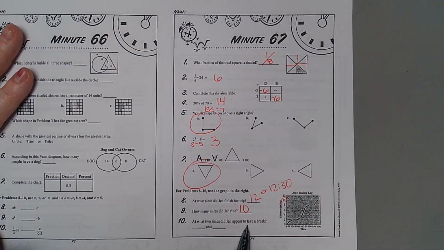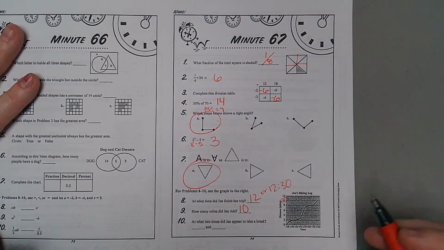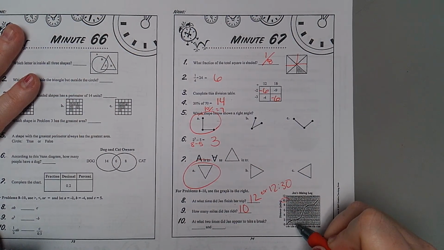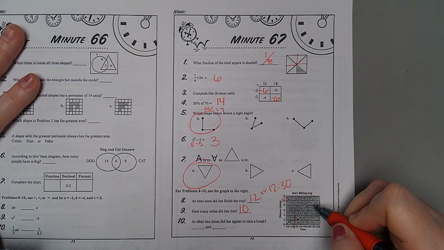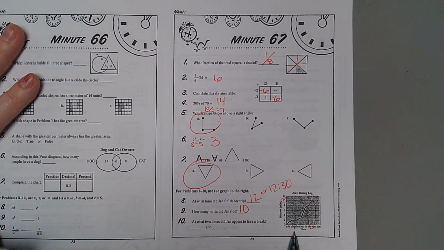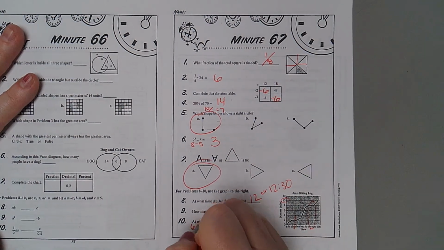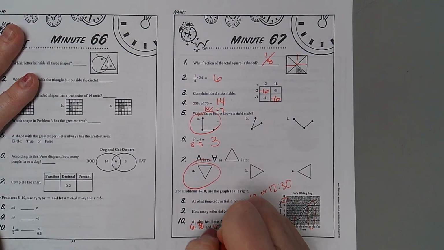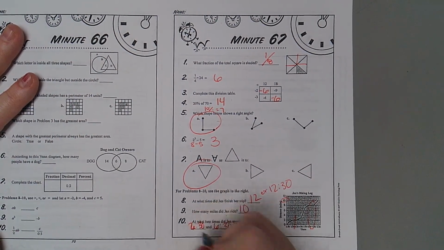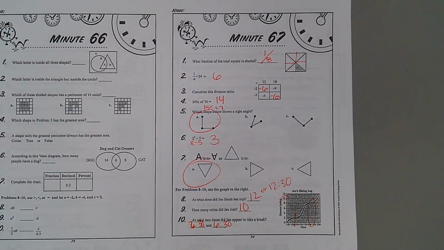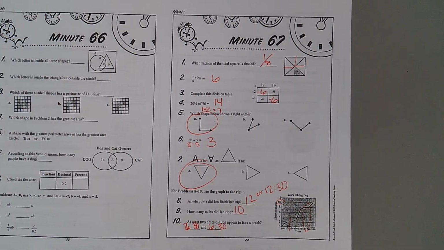At what 2 points did Jen appear to take a break? In here somewhere. And then up here somewhere. So maybe 2:30 and 6:30? Whoops. That should be 2:30. 2:30 and 6:30.